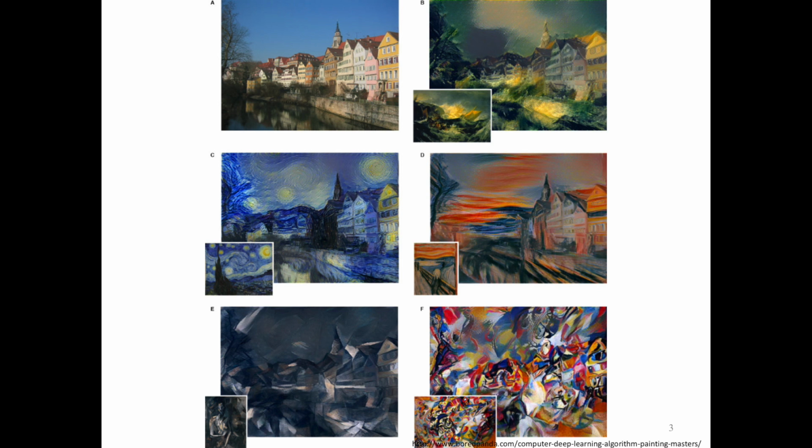Another application is with image processing, whereby you can take a photo, as in section A shown here is a normal photograph, and you can combine it with well-known paintings, for instance, Starry Night in section C. You combine a photo and Starry Night, and it hybridizes the two and gives you a Starry Night theme of that photo, and you can do so with other types of paintings too. This is an example of deep learning.